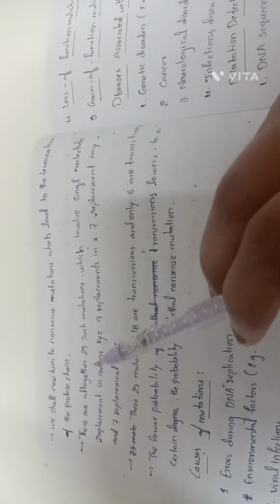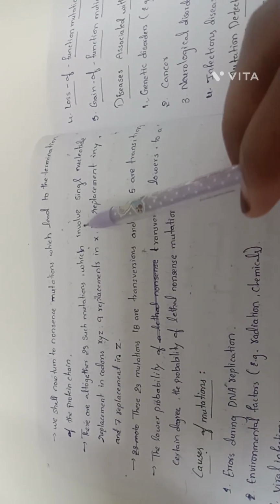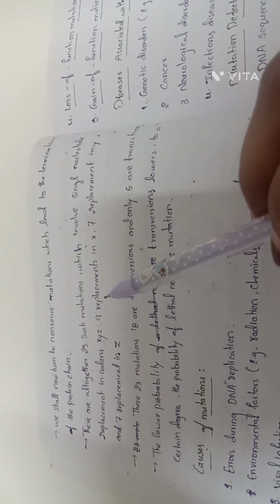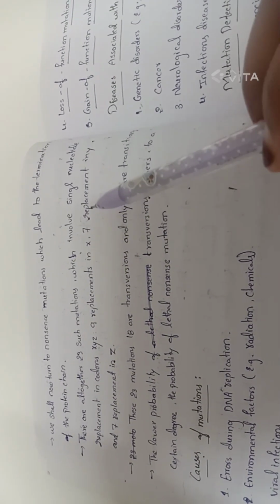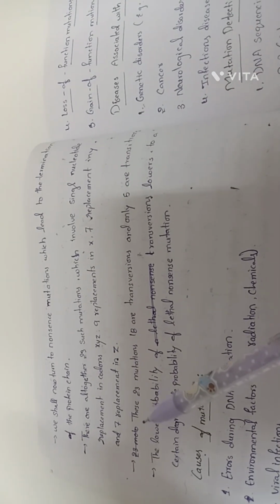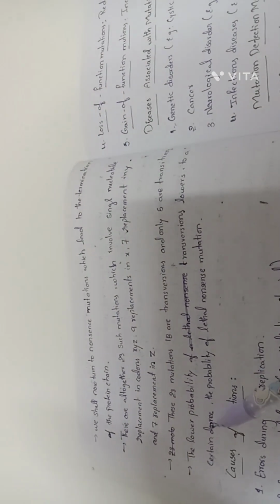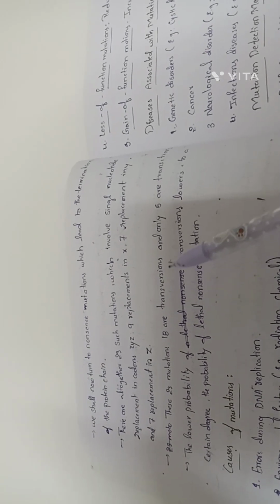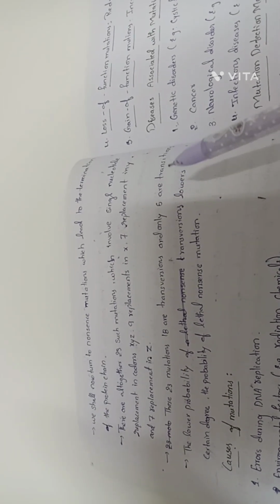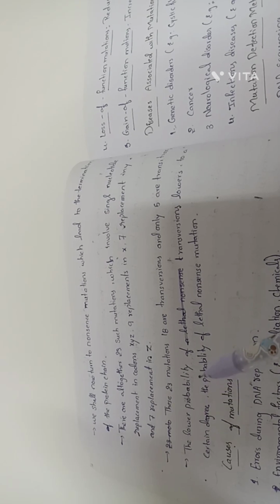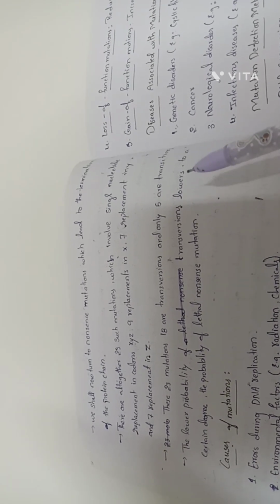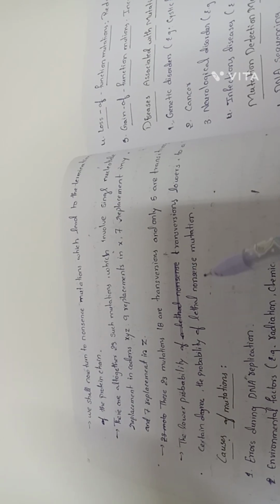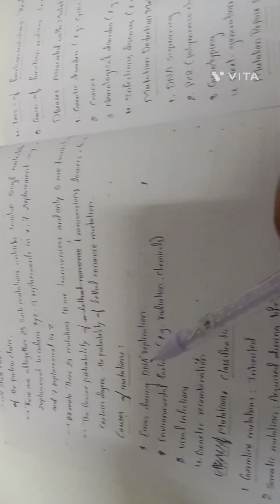There are altogether 23 such mutations which involve single nucleotide replacement in codon XYZ: 9 replacements in X, 7 replacements in Y, and 7 replacements in Z. Of these 23 mutations, 18 are transversions and only 5 are transitions. The lower probability of transversion lowers to a certain degree the probability of lethal nonsense mutation.